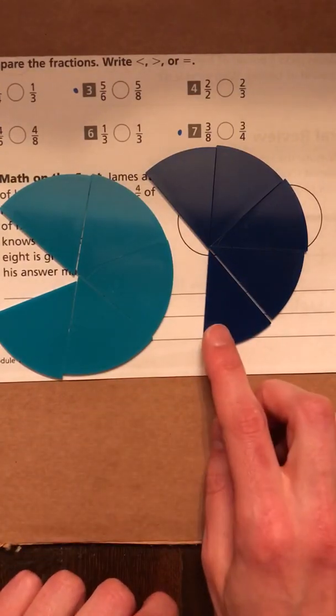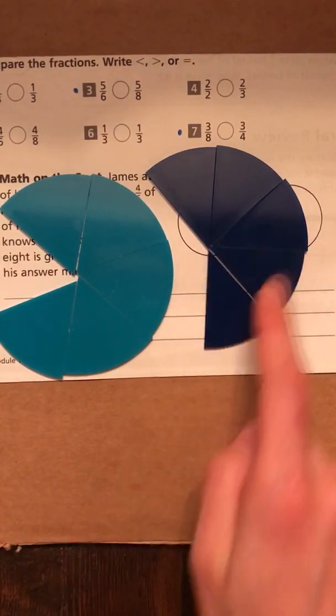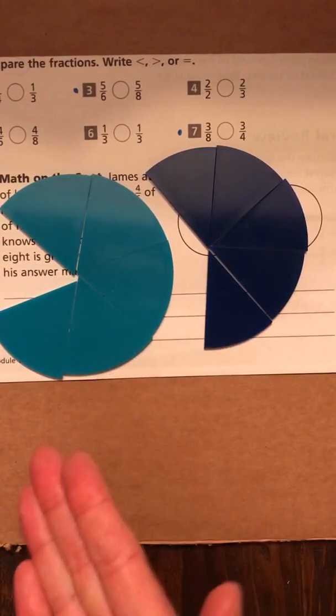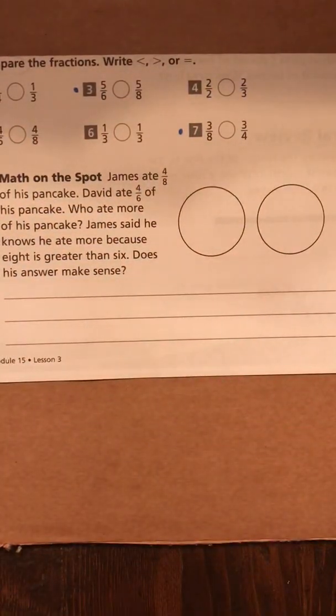And again, you can see that 5/6 is closer to 1 whole than 5/8 is. So we can tell that 5/6 is greater than 5/8. And of course, we can also use our number line tonight to compare our fractions.